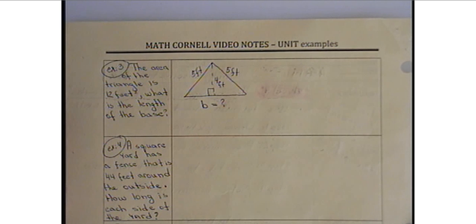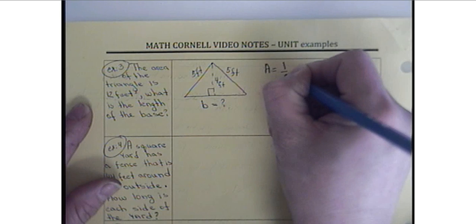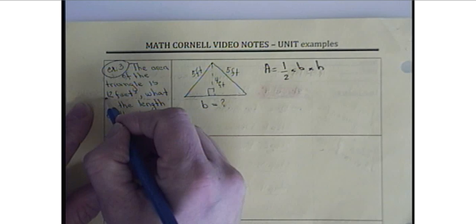Example number 3. We are given that the area of the triangle is 12 square feet. What is the length of the base? So the area of a triangle is 1/2 times b times h. The area is given to be 12.